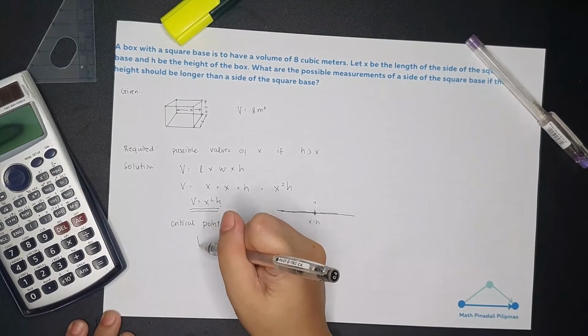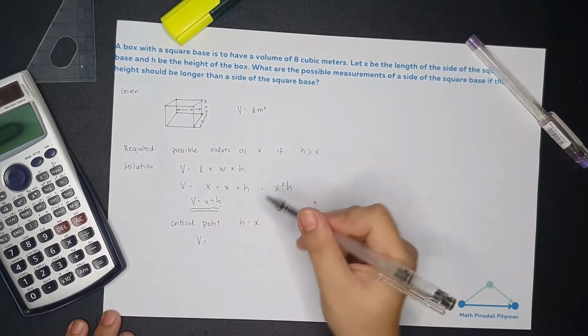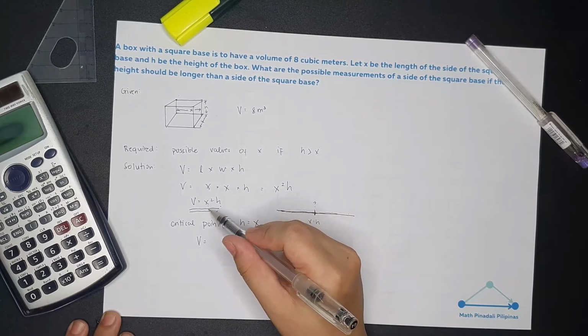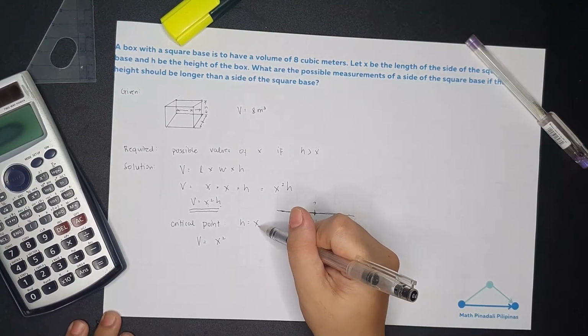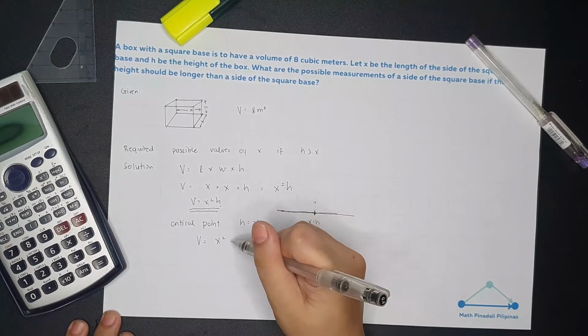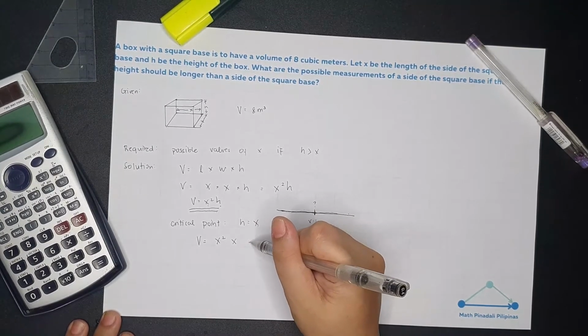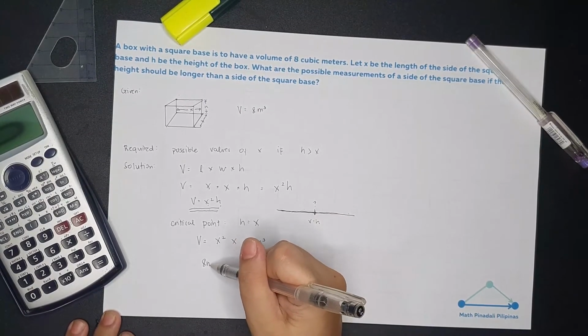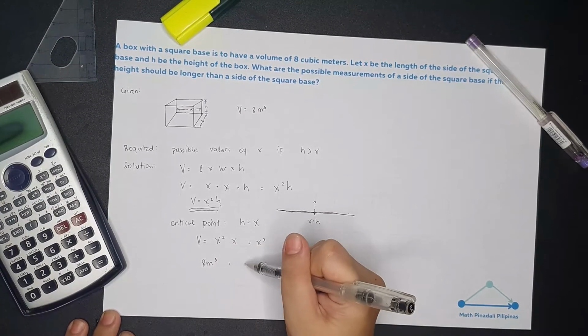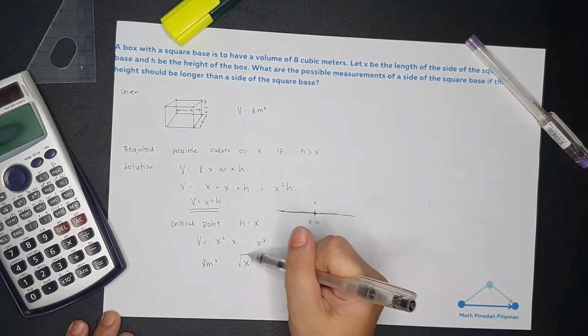Okay? So, using again this formula, x squared, and then substituting x for h, we're going to have x squared times x, or simply x cubed. We have 8 cubic meters as its volume, so x cubed equals 8. Now, to get the value of x, let's take the cube root.